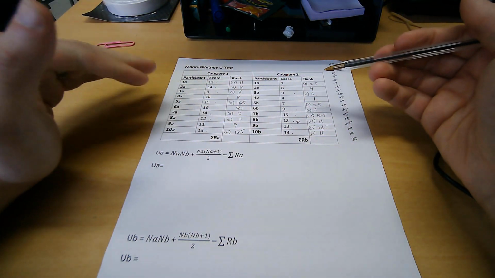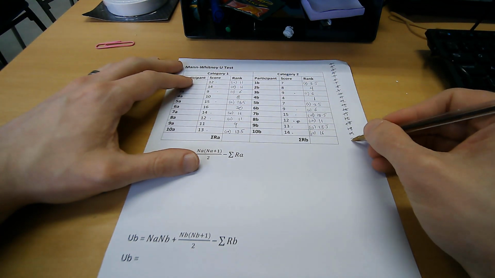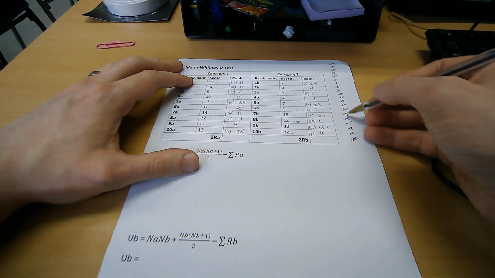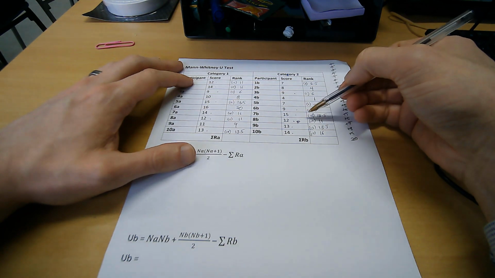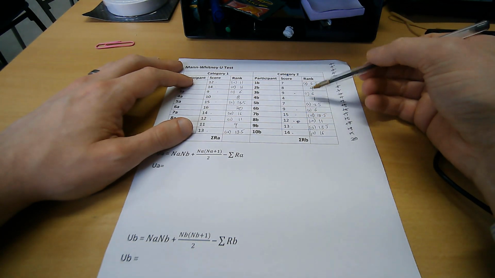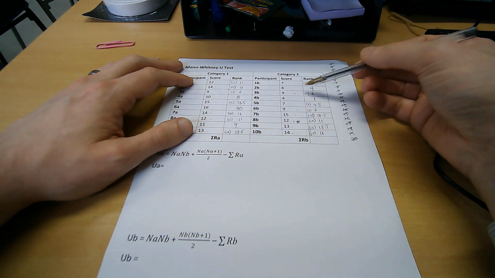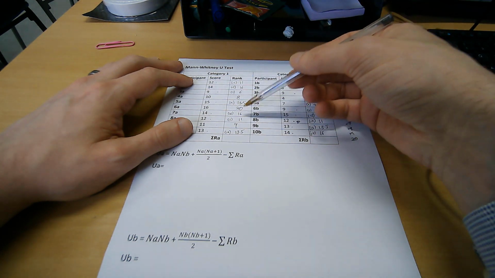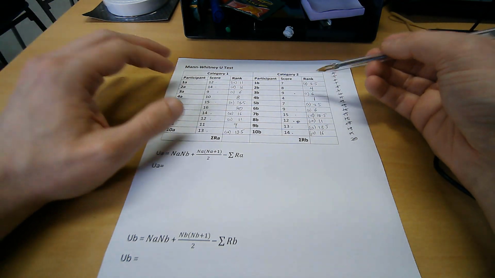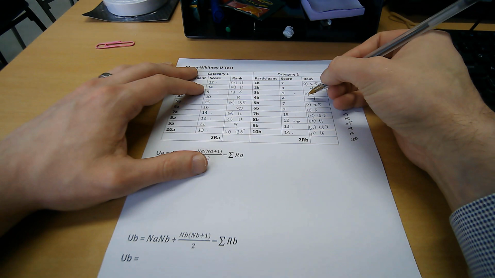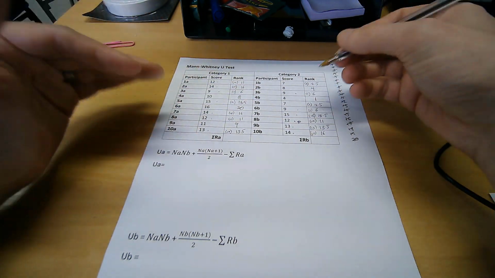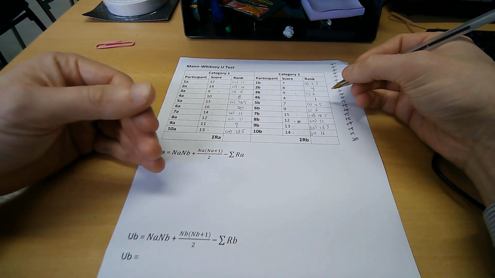So if you think you might have made a mistake somewhere, this is a really good way to keep track. If you don't have all of these crossed off, you can go back and check, have I got something ranked number 1? Have I got something ranked number 2? Can I go up one at a time through all of these numbers? If you can't, there's probably a mistake. But now you need to ignore these numbers in brackets, okay? They were just there to help you work out the overall ranks.